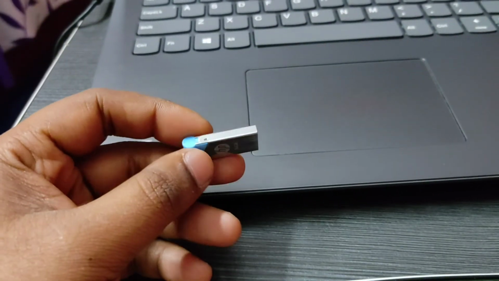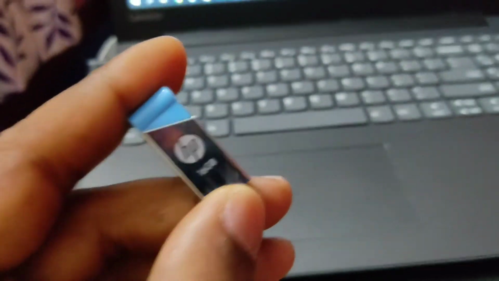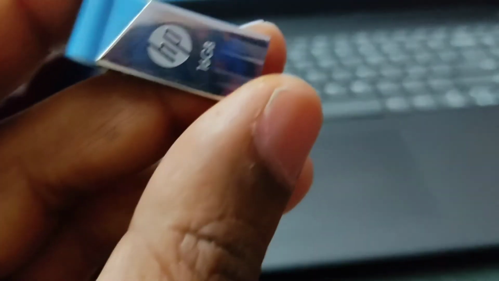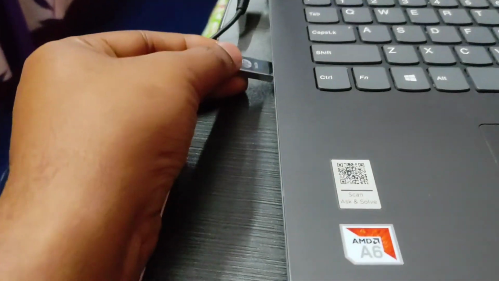And you will need a USB drive. Any drive will do. Just make sure it has a capacity of 8 gigs or more. I have a 16 GB one, so just plug it in.